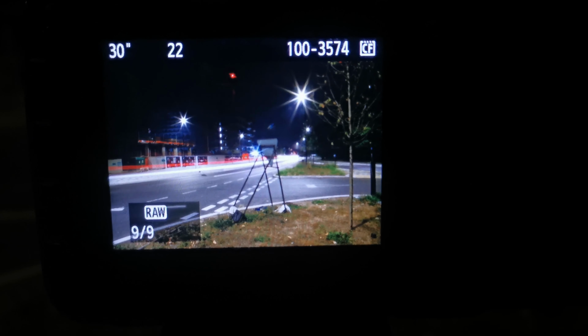So the three things that you need to get good light trails are a good tripod, the best quality one that you can buy, a remote shutter, and of course your camera. And in that time scale of me talking, my photo has finished. So now I can turn it around and show you exactly what I see.